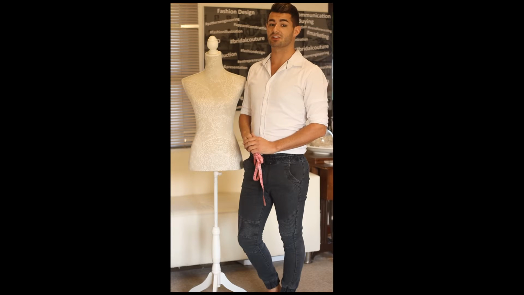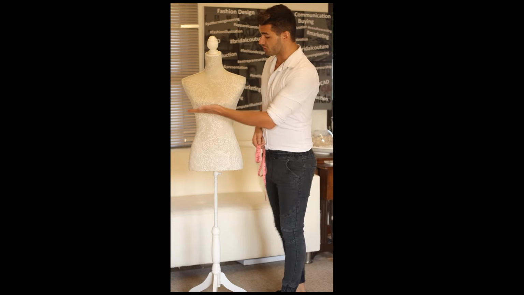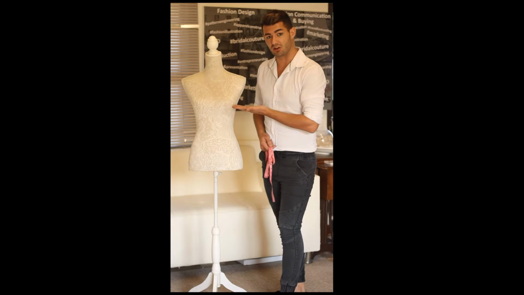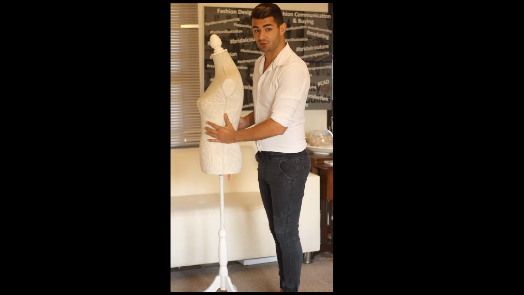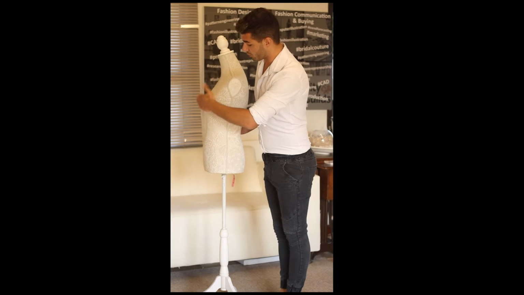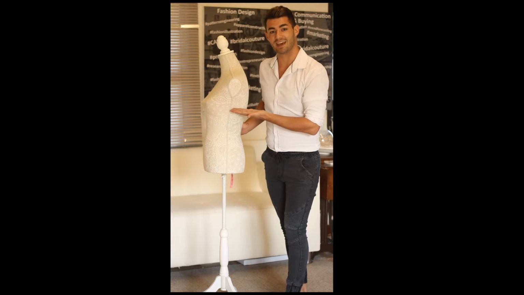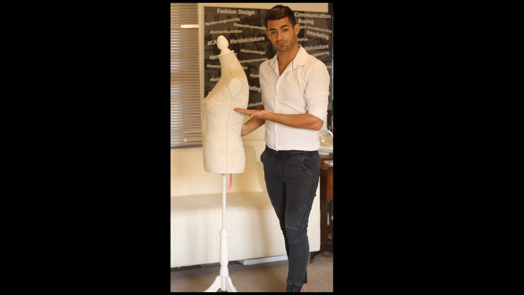The first measurement that you will take will be your bust line. Your bust line runs over the widest part of the curve on your bust. If you look at your body or your friend's body from the side, it will be on the widest curve here, and that is your bust line.